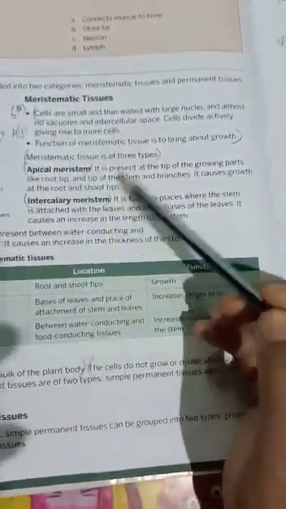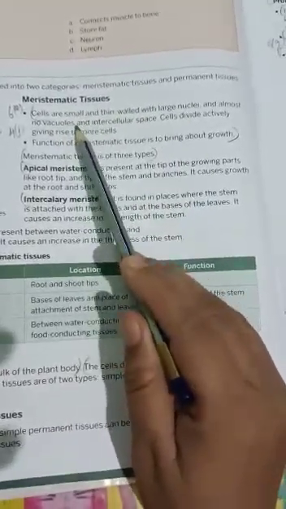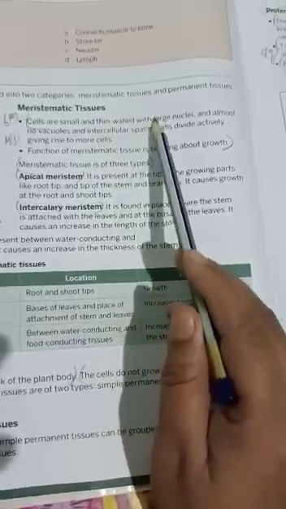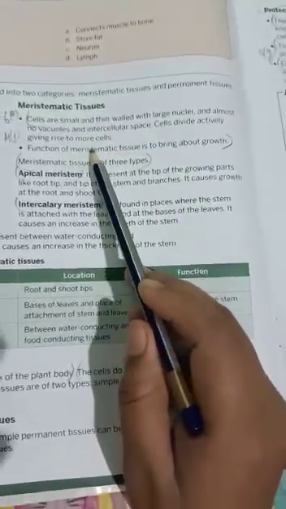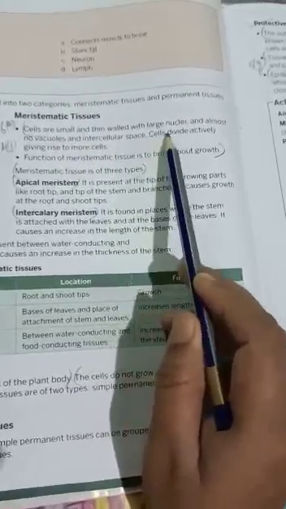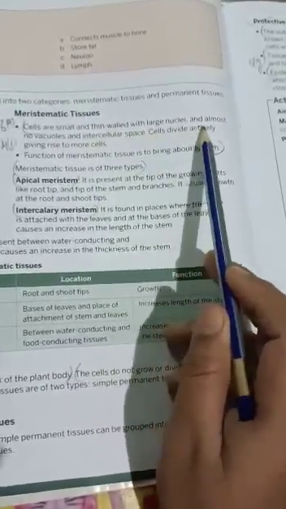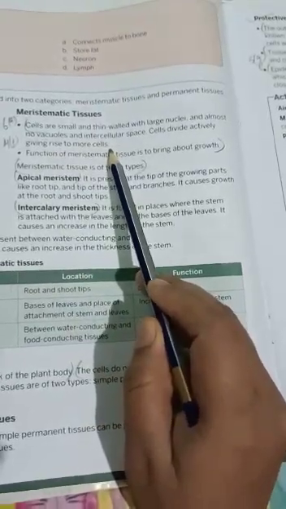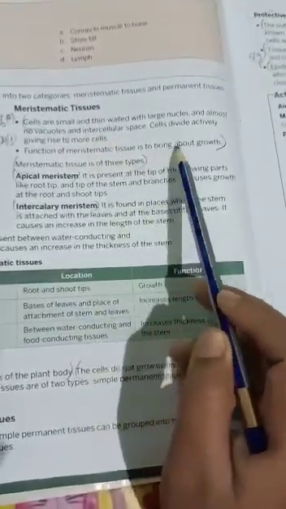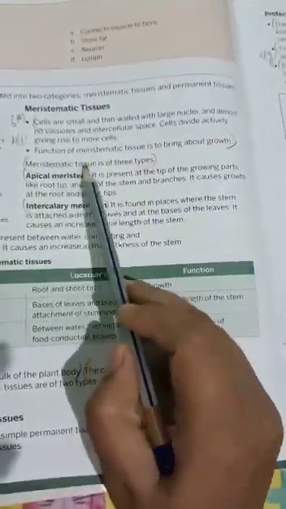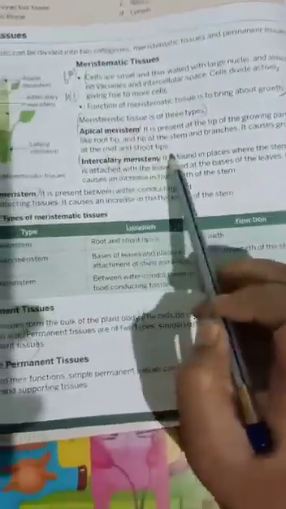So the points are given here, like the first one, the cell. It consists of small cells, thin walled with large nuclei, almost no vacuoles present, and intercellular space is also absent. That can be the first point. Second point, cells divide actively, giving rise to more cells. Function: you can write the function of meristematic tissue is to bring about growth, and then you can write meristematic tissue is of three types: apical meristem, intercalary and lateral meristem. That's it. No need of describing the types of meristem. Only you can write the three types of meristem. The names are enough. Next, answer the following questions in detail.